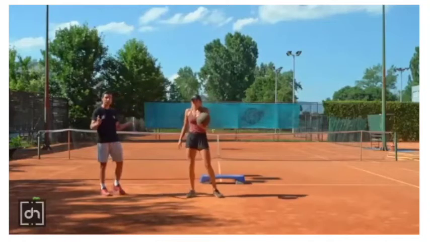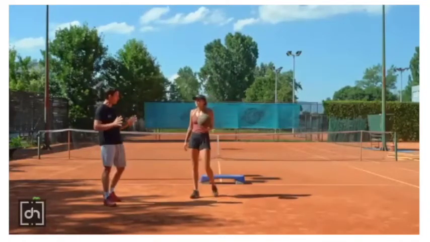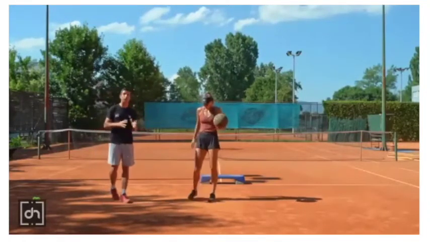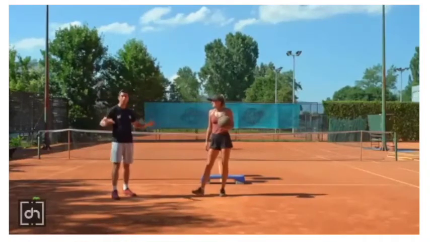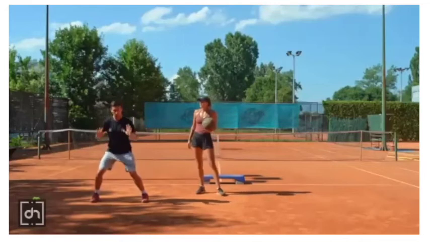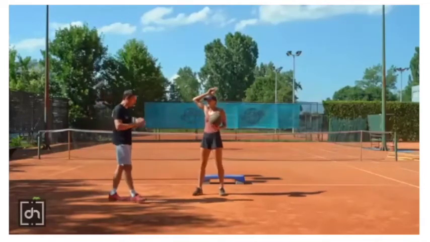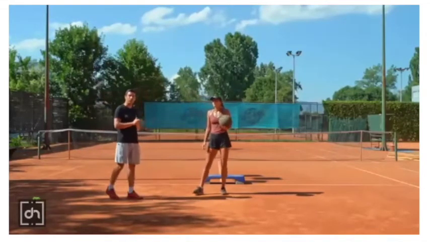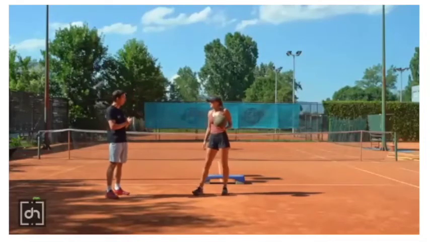Excellent. So this is a perfect exercise for improving the rhythm. So it's a lot of coordination here, but again, we are always in a split step position. We are always wide. We are always in a ready wide position, being low with the body. So that's the movement. That's the position we want to see on court.